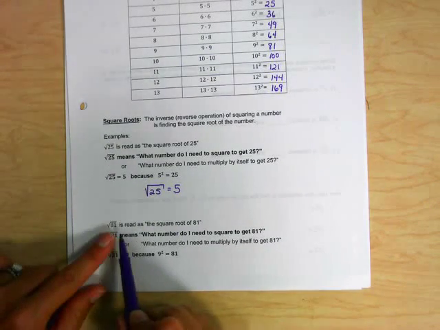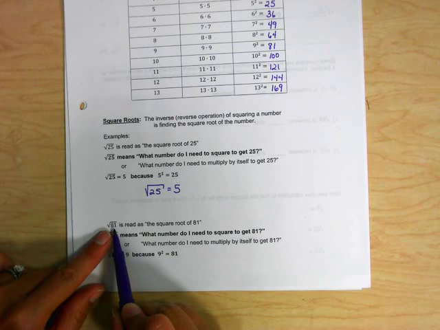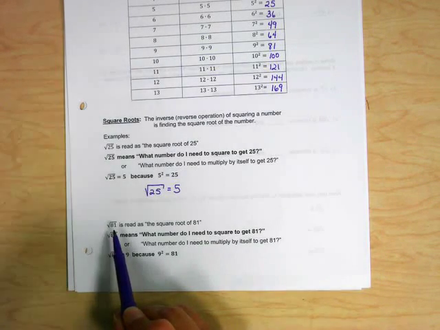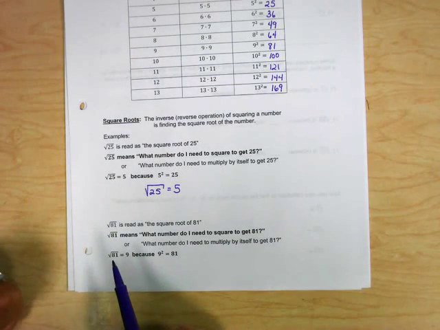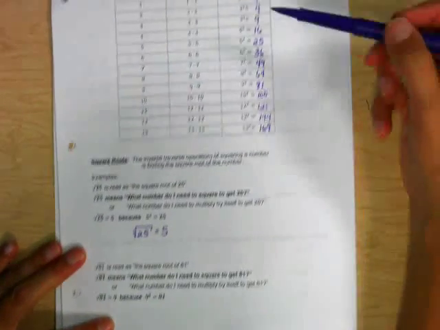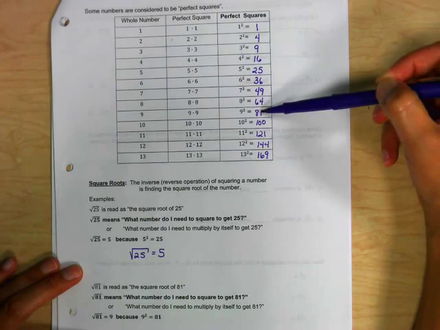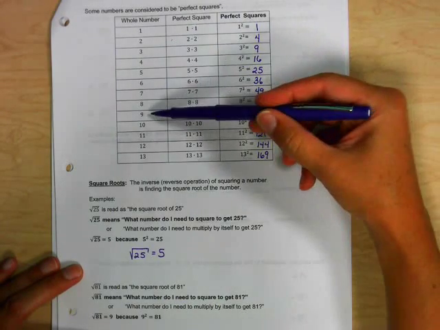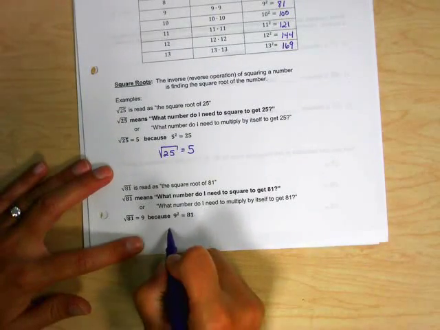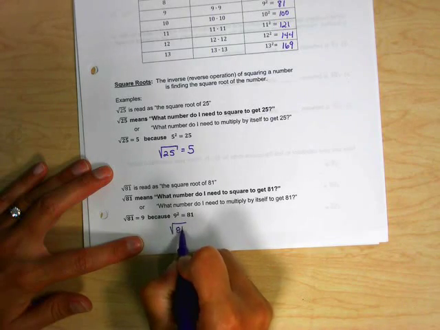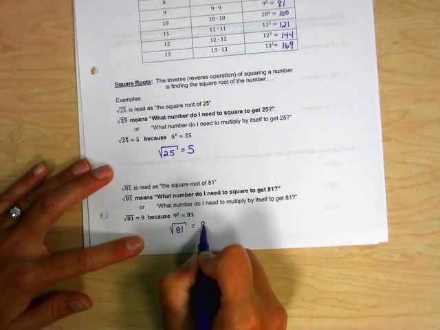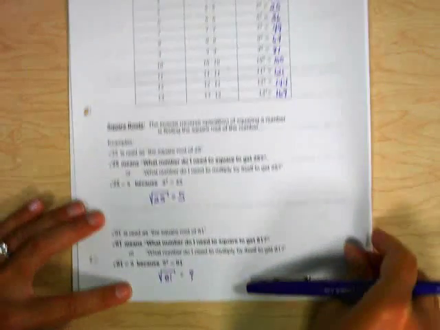Let's look at this one, same thing. This is read as the square root of 81. To find a solution, you have to say to yourself, what number did I square to get 81? Well, let's look at this column. Oh, right there. The number I squared to get 81 was 9. So square root of 81 is 9.